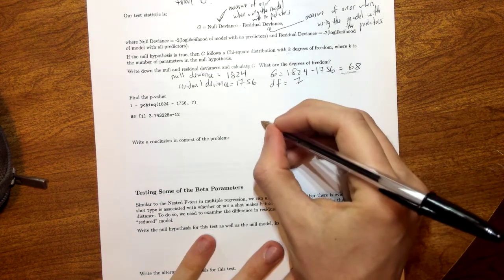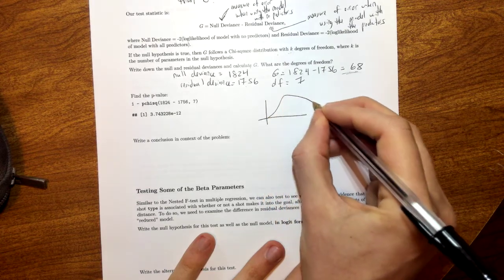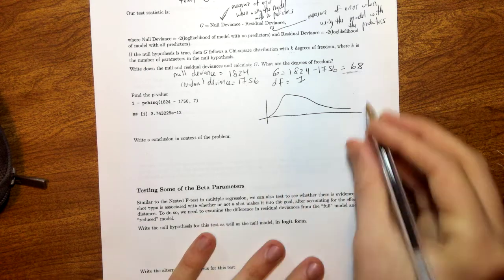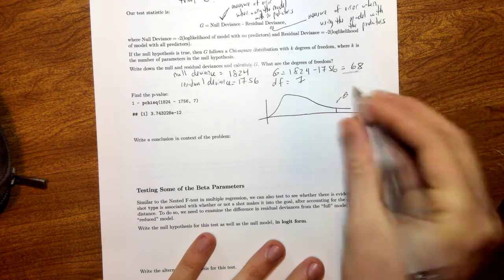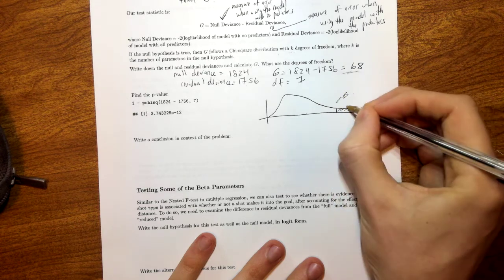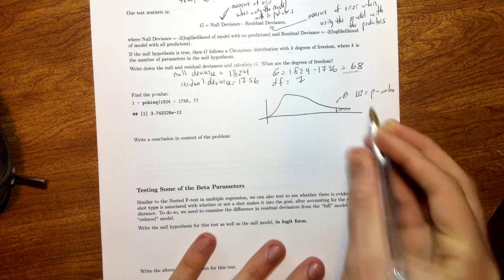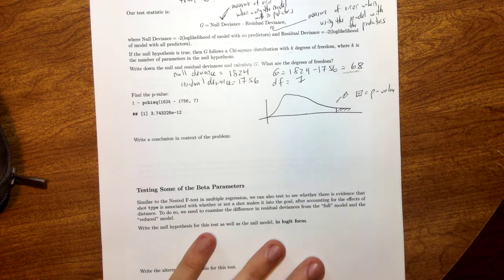You might have also drawn out chi-square distributions in stat 113, which are typically right skewed. You would really need some sort of technology to know where G is going to fall on this curve, but I'm just doing a guess. Then our p-value is the area of the right tail, because we agreed that larger G meant more evidence for the alternative hypothesis.